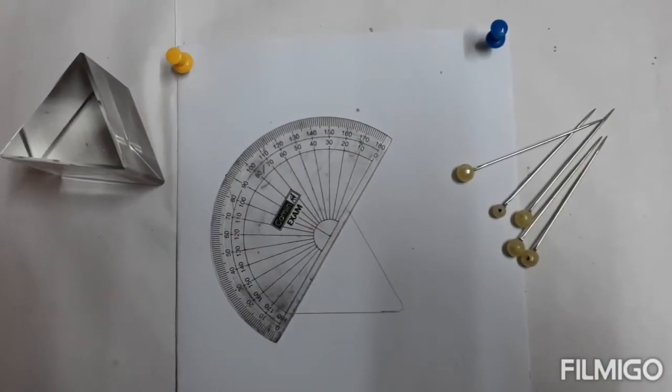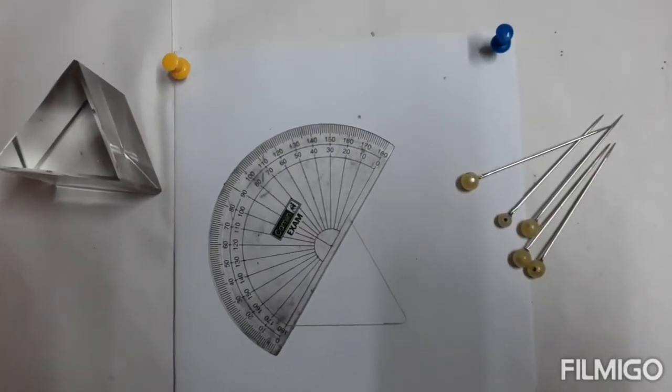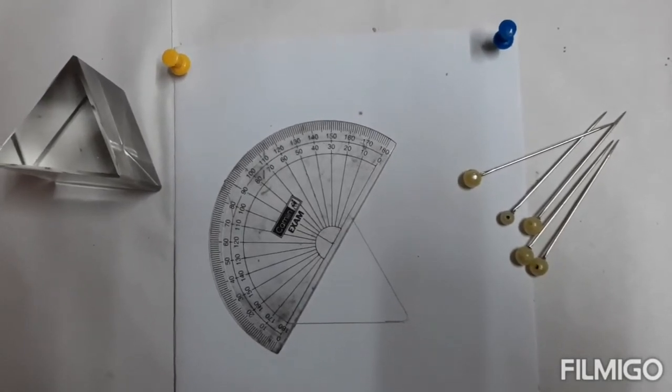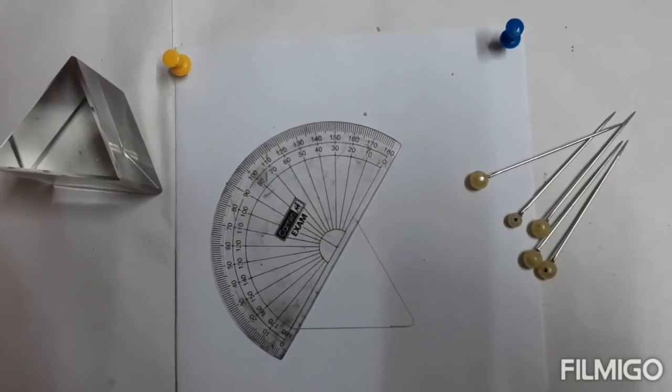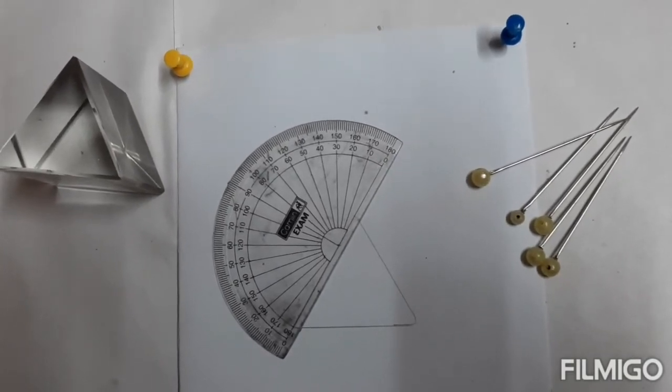As the incident ray should be normal on the surface of the prism, we are drawing a 90 degree angle with the help of a protractor. Then we will join to get the incident ray.